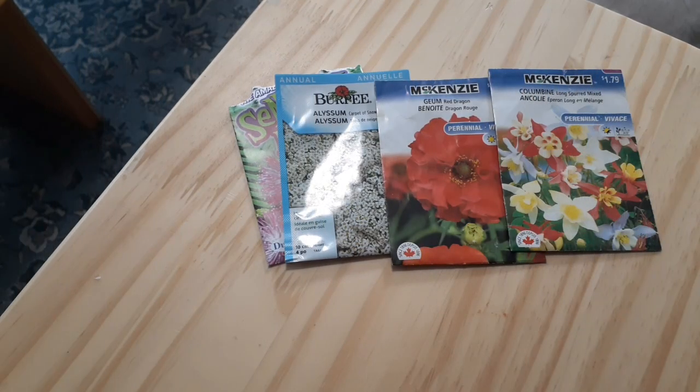We are inside today with a bunch of seed packets because I wanted to answer a question someone asked me. Someone had asked, do I use a plant's common name or its botanical name? And honestly, the answer kind of depends, and frankly, botanical names can be a bit of a minefield.